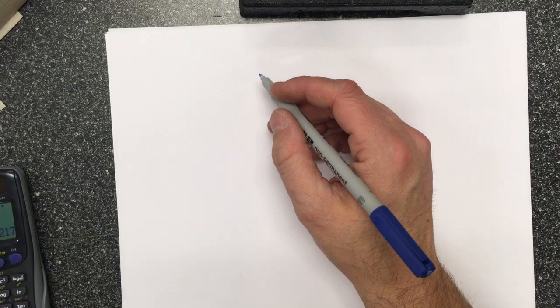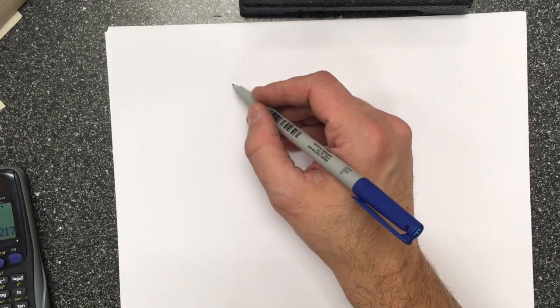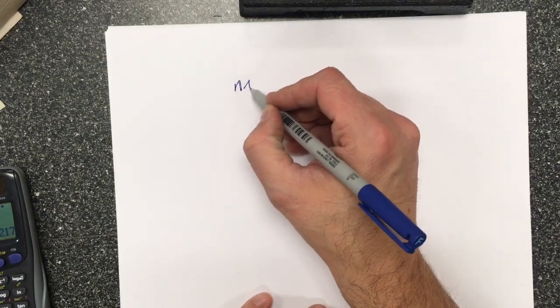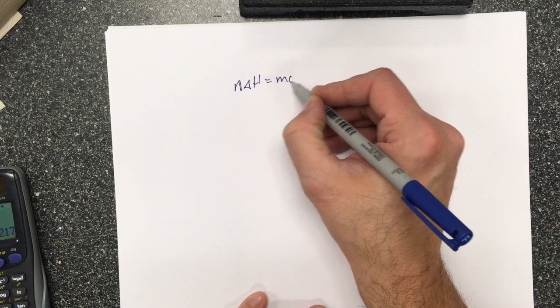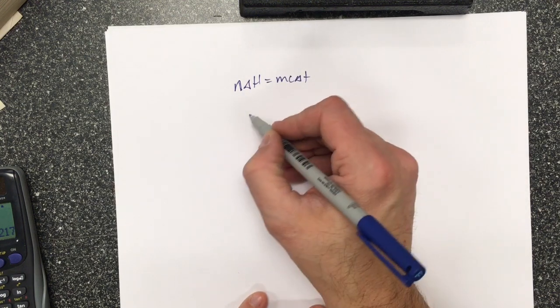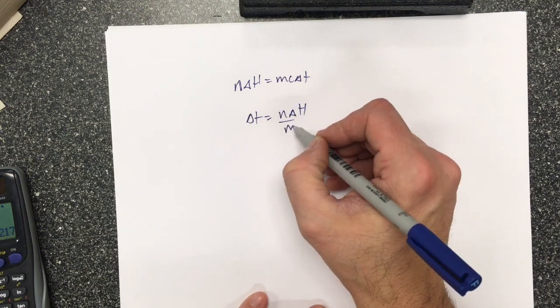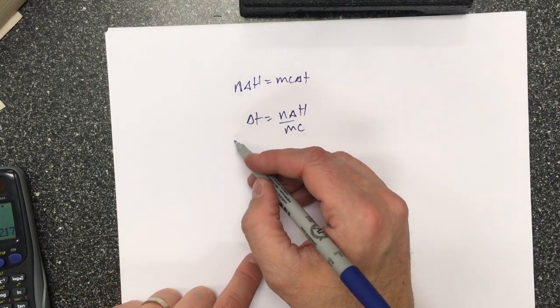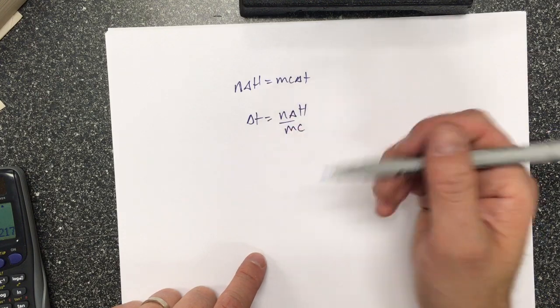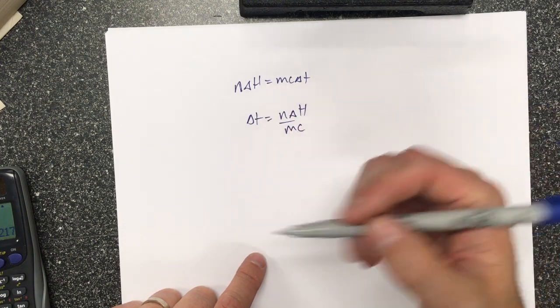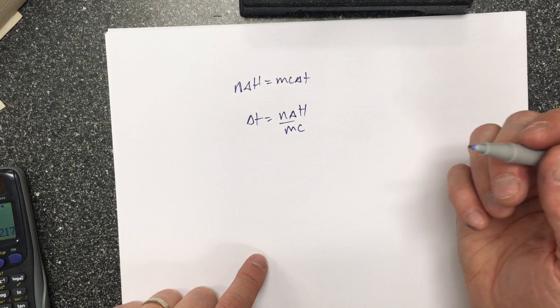And what we're going to end up with is n delta H equals m c delta T, and we're going to isolate for delta T. So delta T equals n delta H over m c. And the delta T is going to be cooling down, so it'll decrease the temperature of the bath.